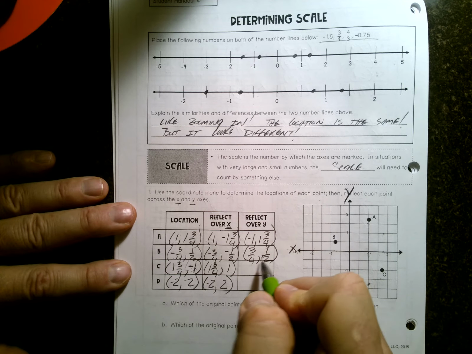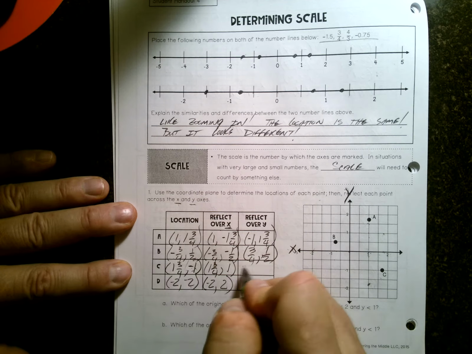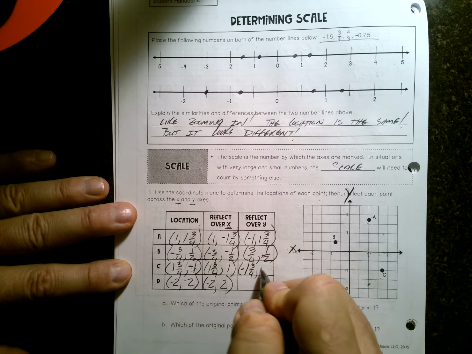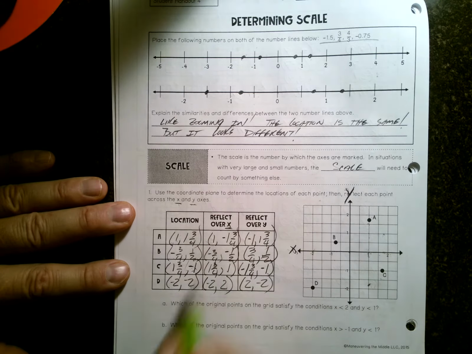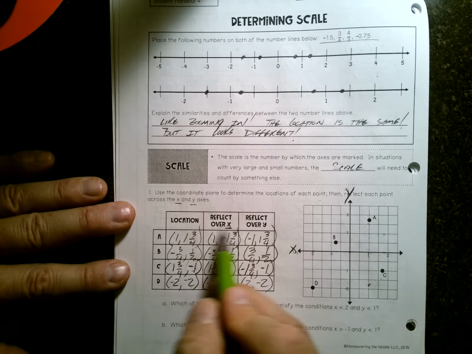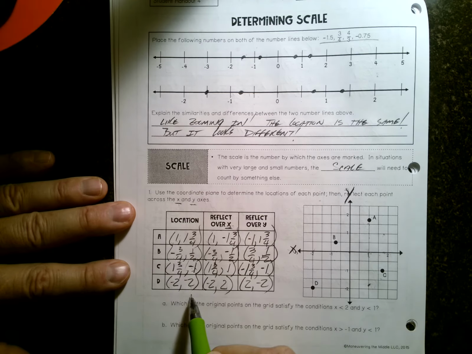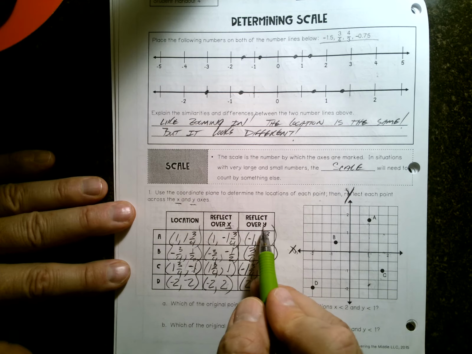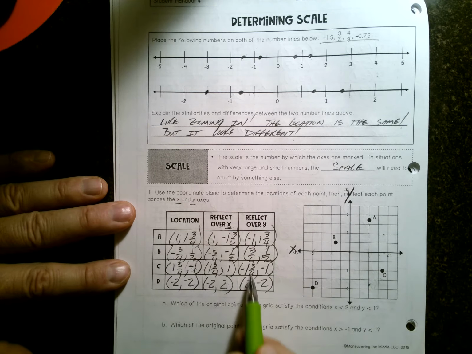And the next one is, since this is a positive, I'm going to make that a negative 1 3/4 and negative 1. I don't bother that second coordinate. I'm just changing the sign of the first. And then finally, this will be 2 and negative 2. Okay, so I've reflected across both the x and the y-axis. And how did I do that? I changed the sign. When reflecting across the x-axis, I changed the sign of the second number. When reflecting across the y-axis, I changed the sign of the first from the original location.